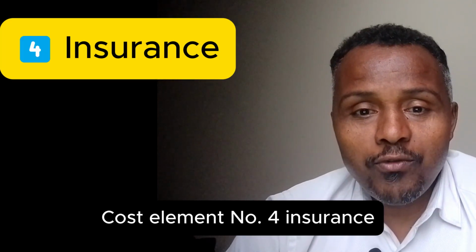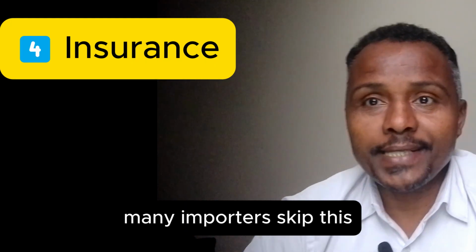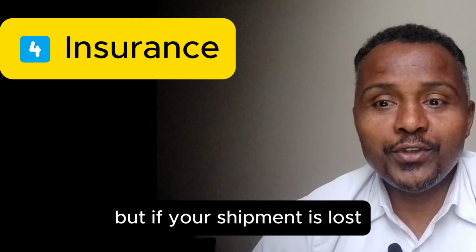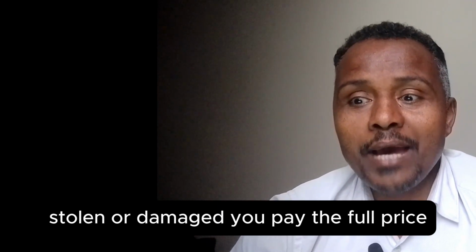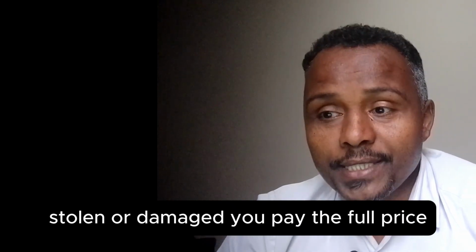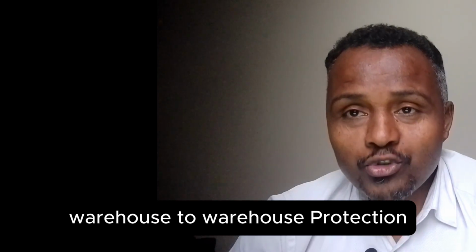Cost element number four is the insurance. Many importers skip this, but if your shipment is lost, stolen, or damaged, you pay the full price. A small insurance premium gives you warehouse to warehouse protection.